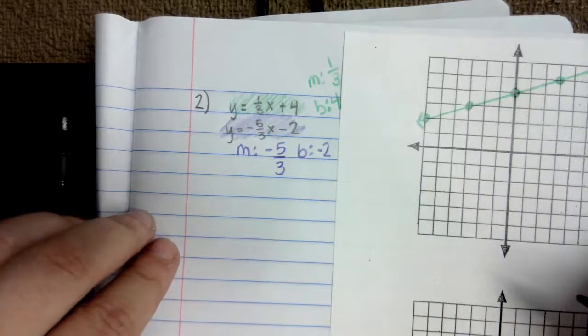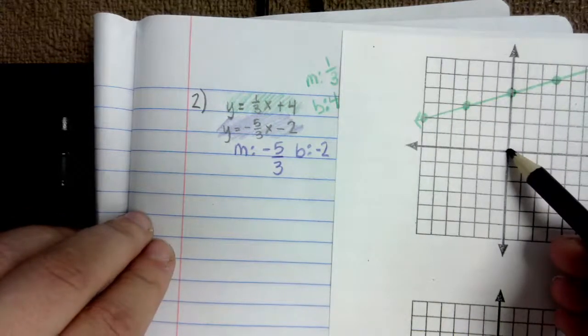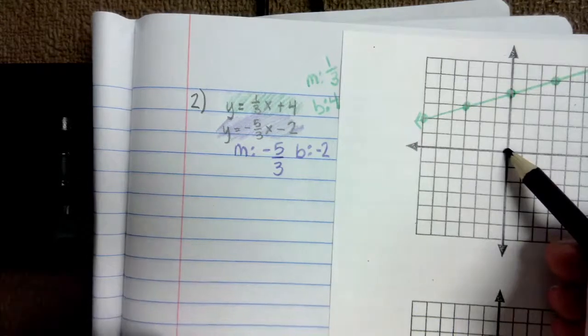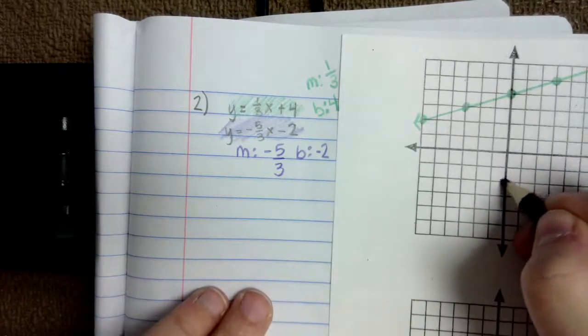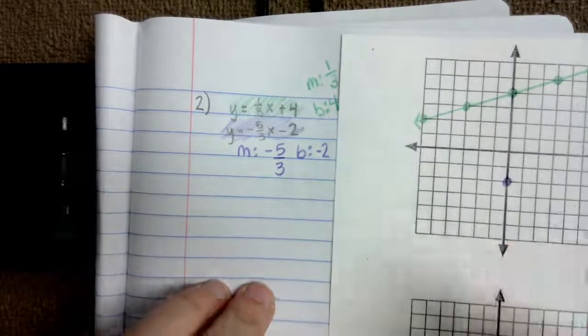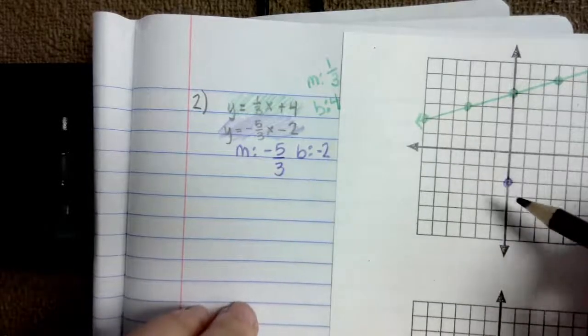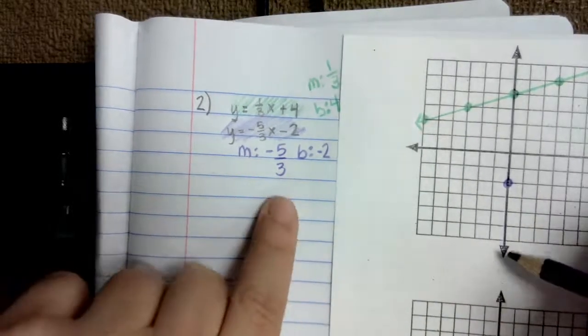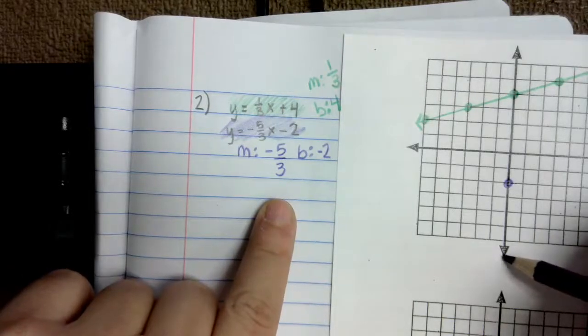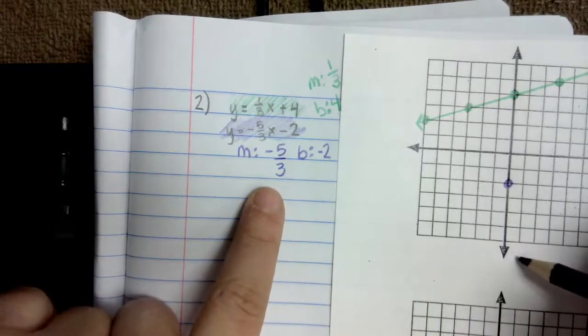Okay, so from the origin, where am I going to go to start? Down 2. Why do I go down 2? It's negative 2. All right, can I go down 5? No, I'm only going to be off by 1, so I can estimate 5 is about at the end of this arrow, 5, and then over 1, 2, 3.